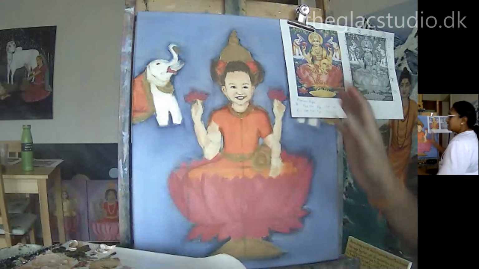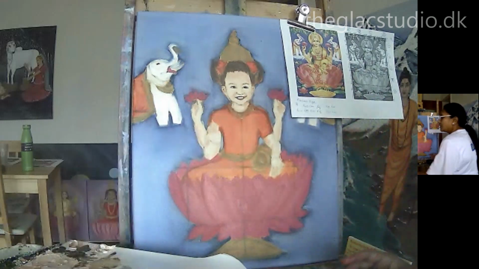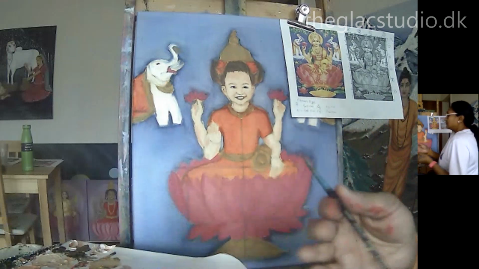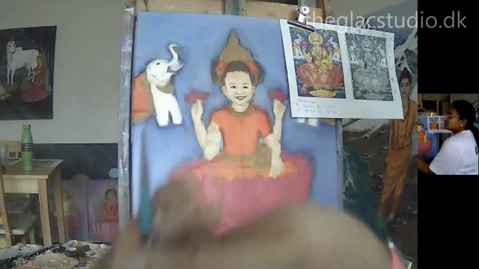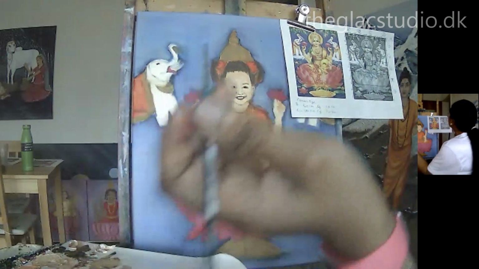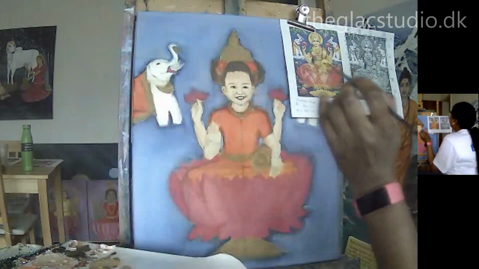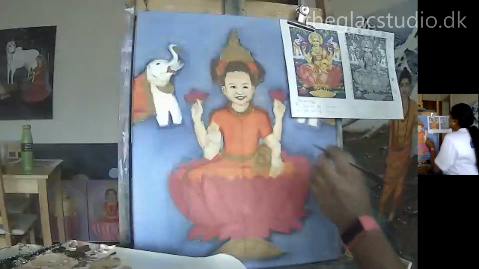Okay, so I think I have done with the colors as such, and now I have to work on the definition of those fingers. Zero brush it is, the burnt umber and yellow ochre mixed color tonality. I'm going to start drawing each and every finger nicely.